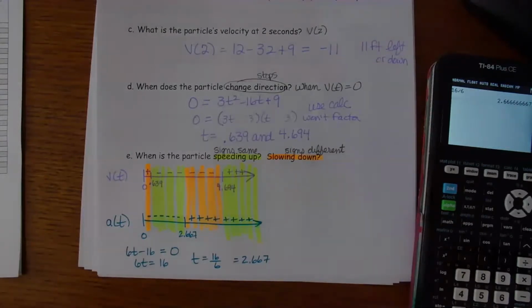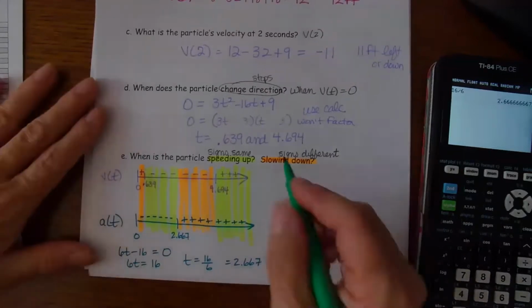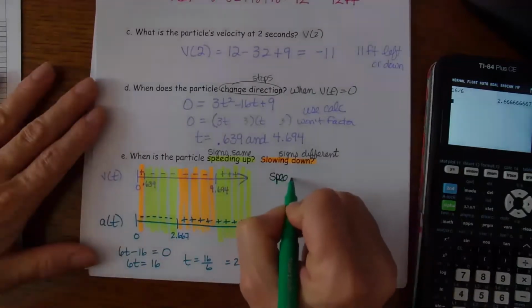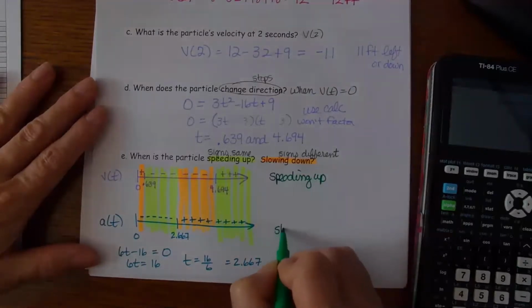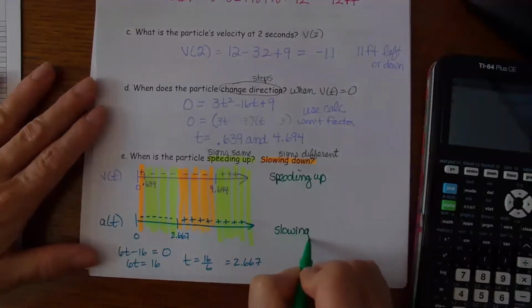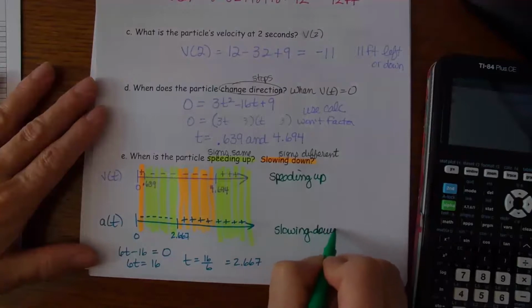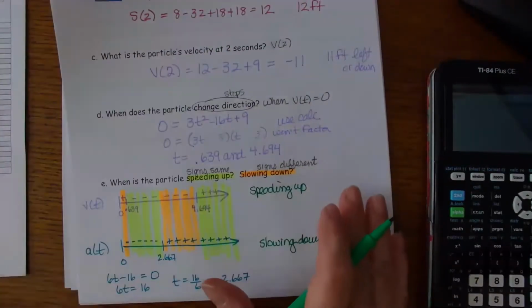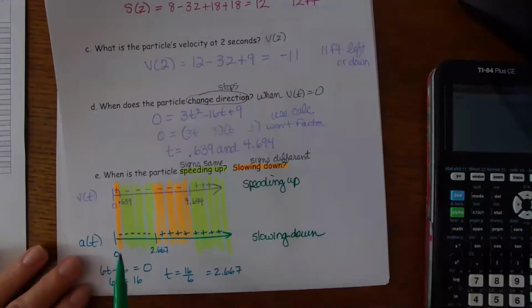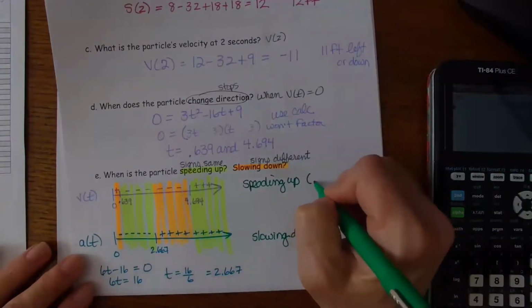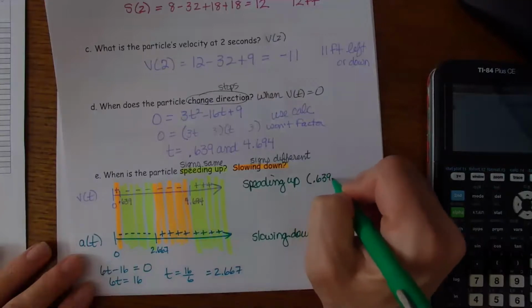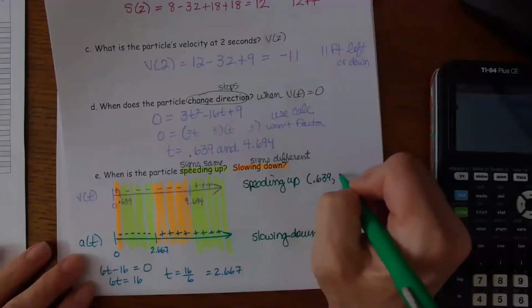All right, so where are we speeding up versus slowing down? Okay, where are we speeding up? Wherever it's yellow. So that is 0.639 to 2.667, right?